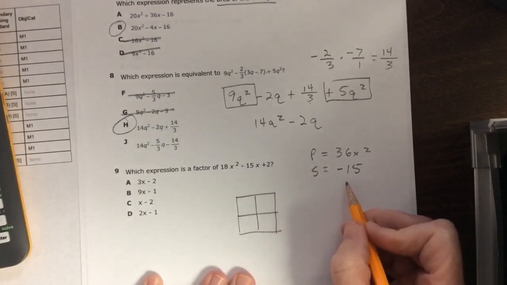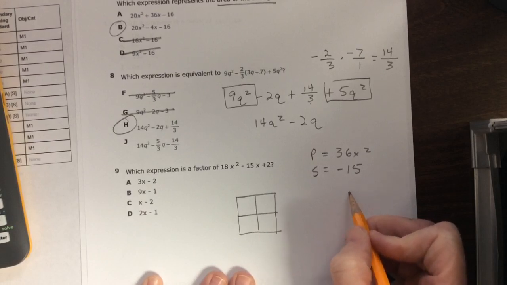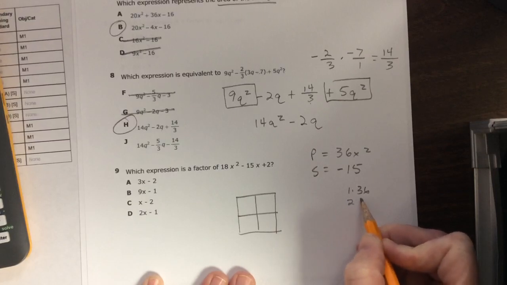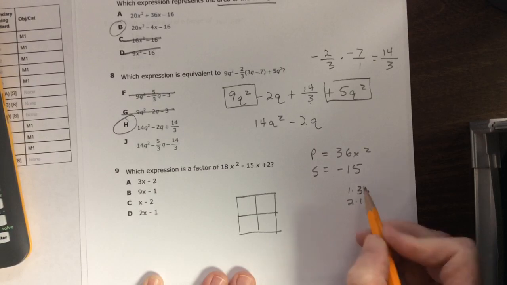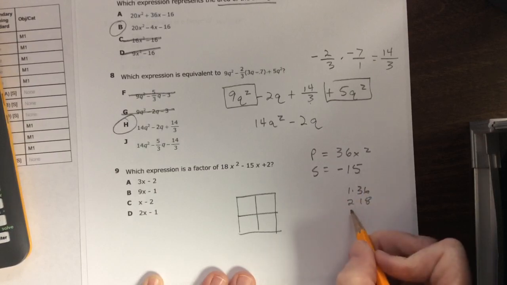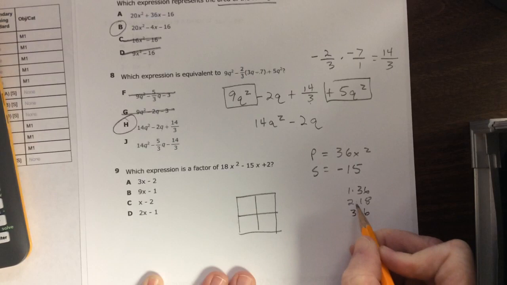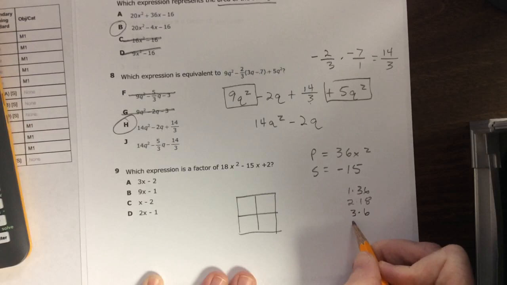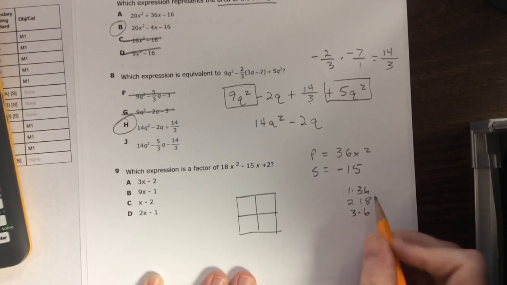So let's see. We have 1 times 36, that won't work. 2 times 18, that won't work. 3 times 6, that won't work.